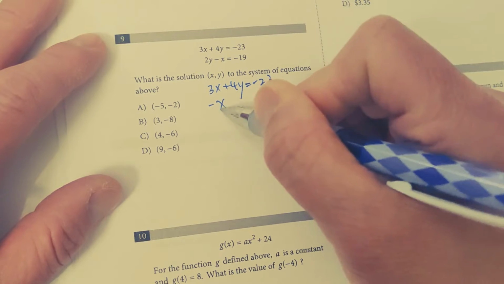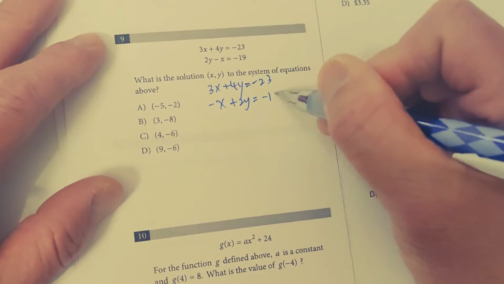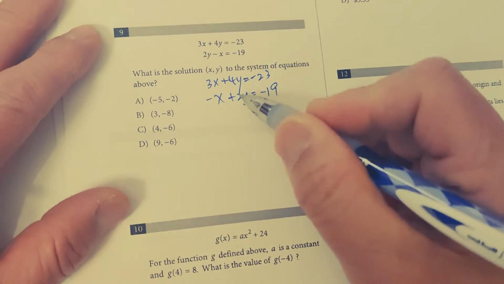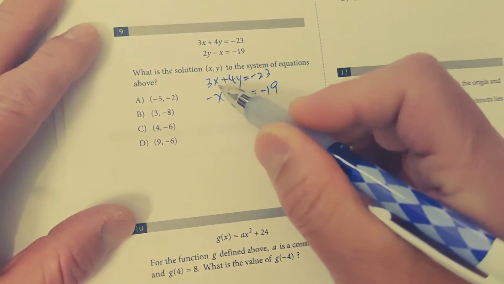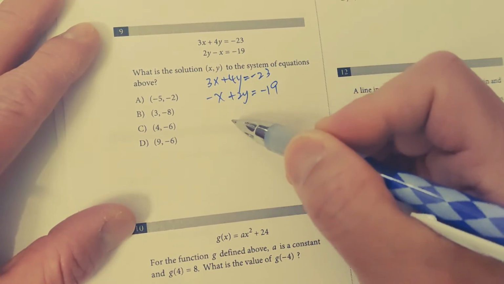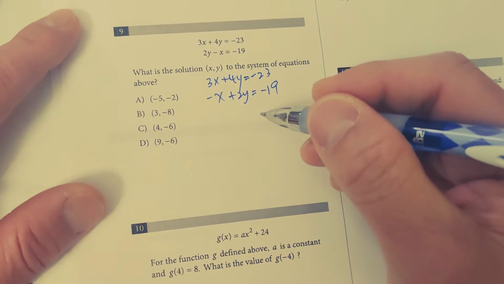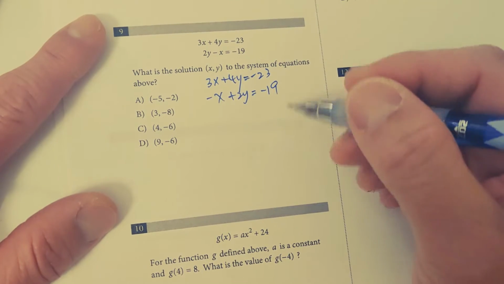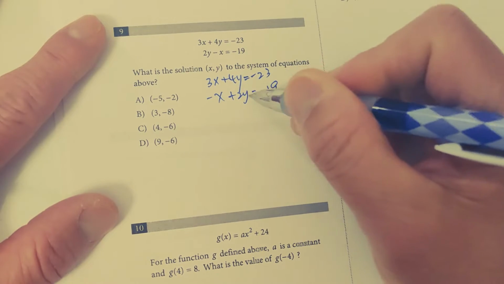I'm going to rewrite this as negative x plus 2y equals negative 19, so that they are in the right order. And you can see that the coefficients for both variables x and y are different, so you have to make one of the variables have the same coefficient. Maybe you can just pick the y.